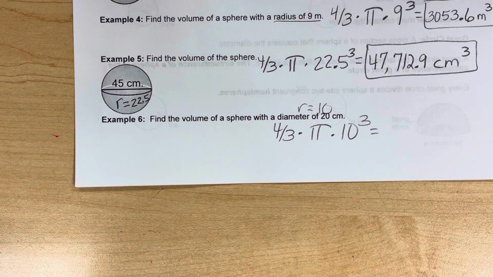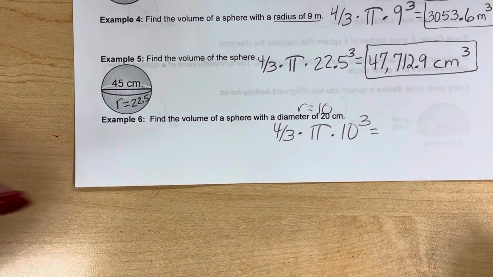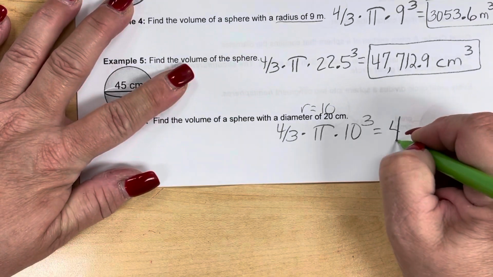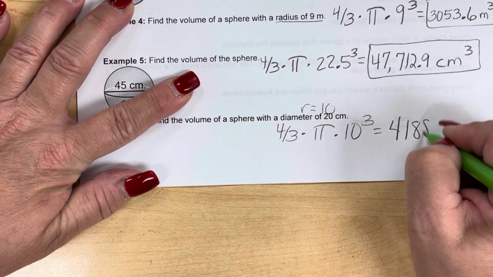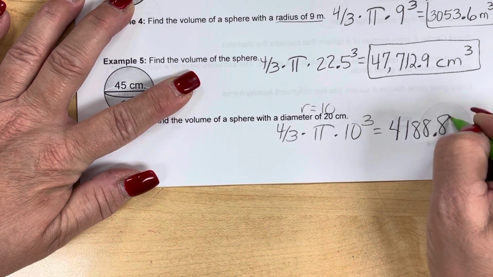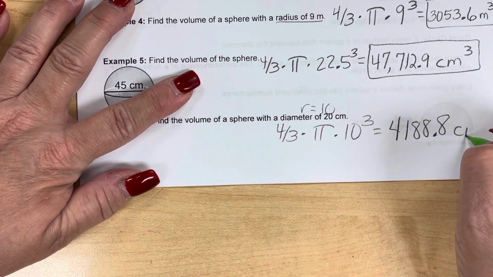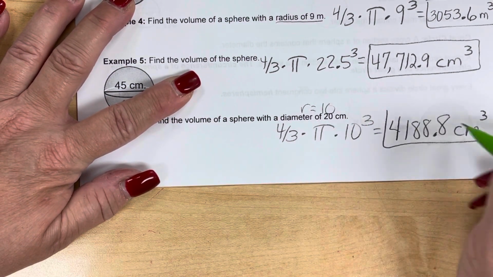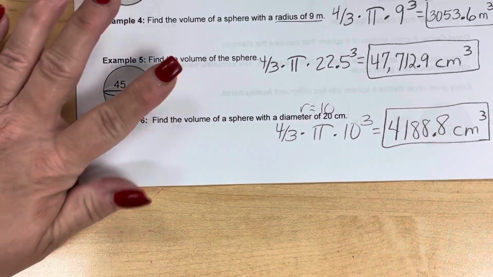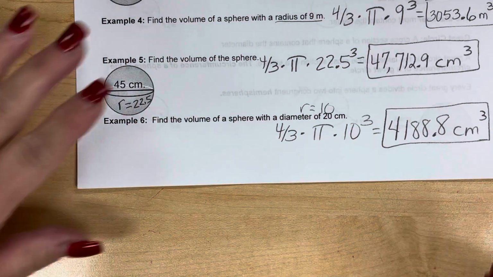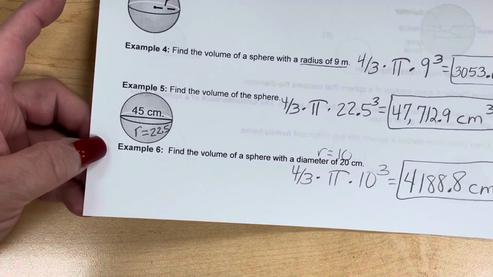So I have 4/3 times pi times 10 cubed. Round it to the tenths place, and you will get 4,188.8 cubic centimeters. Okay, and I believe that concludes our lesson, and it concludes chapter 9.